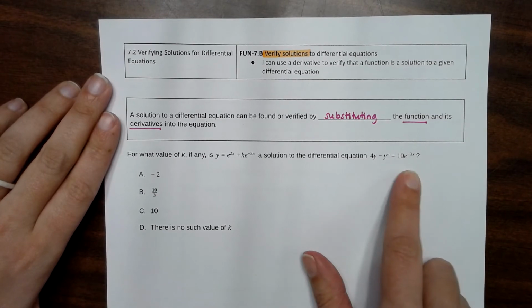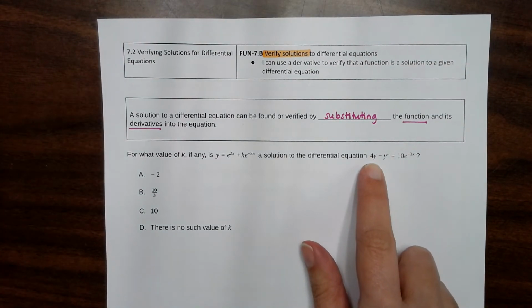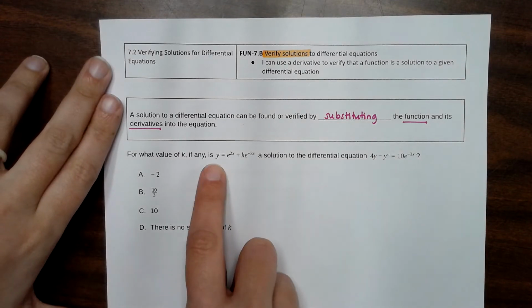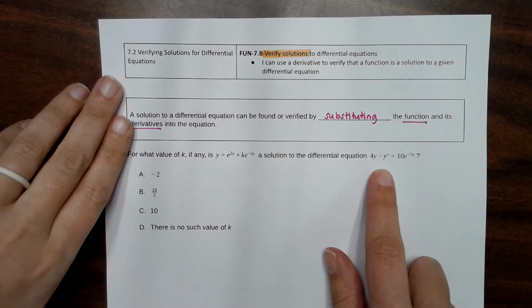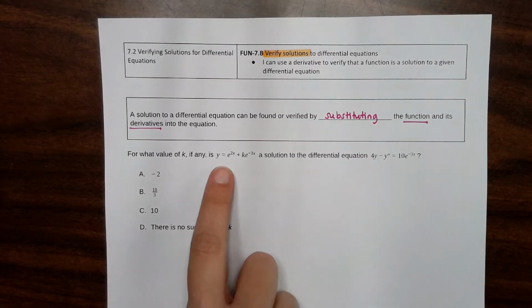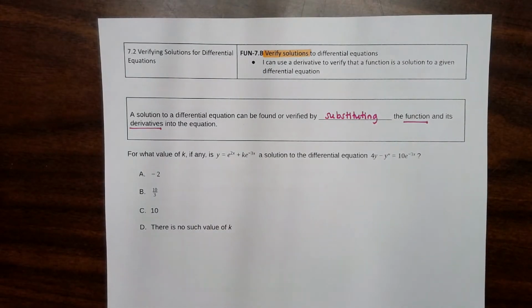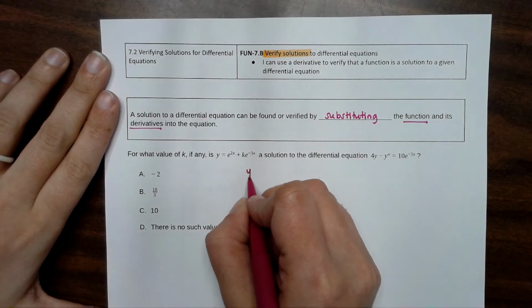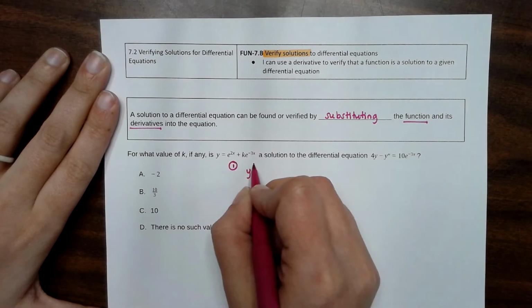You'll notice that the differential equation has a y and a y double prime. So in order to perform our substitution, we need to know y, which we already know, and we need to know y double prime, so the second derivative. Before I get going with my substitution, I'm going to go ahead and line up everything that I need. I've already got y, so my next step would be to find y double prime. So in order to get to y double prime, I'm going to start by finding the first derivative.